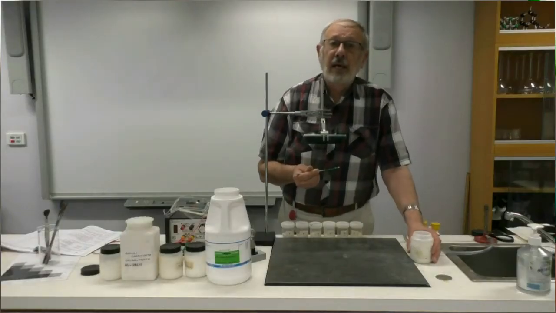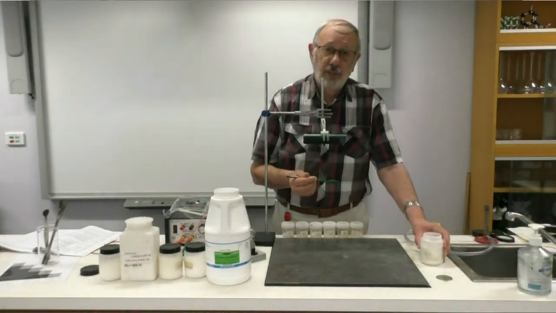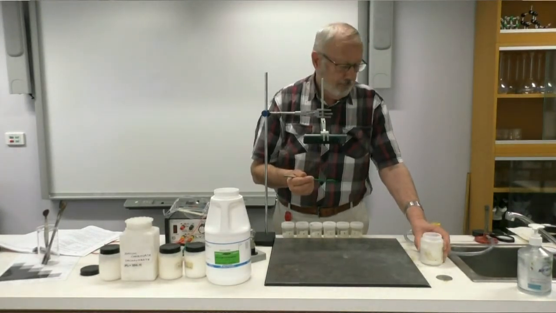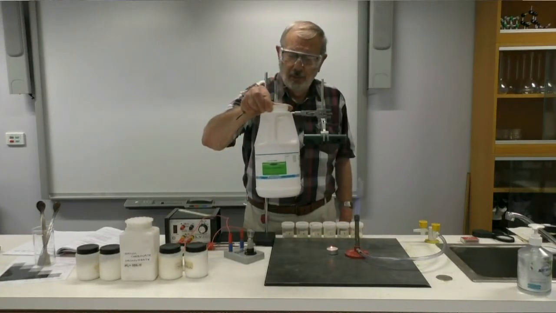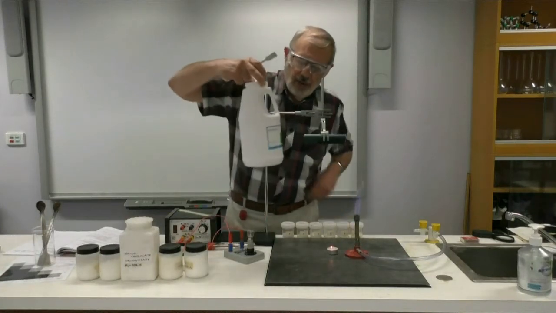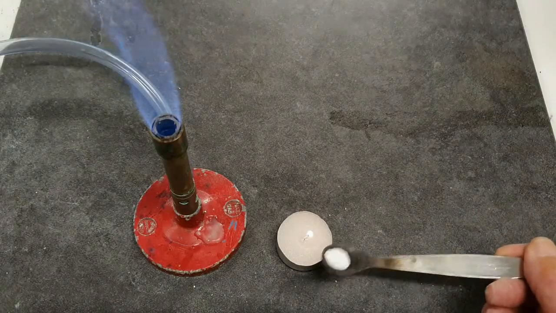Let's have a look now at the next set of properties, which is their relative melting points. So once again, we'll get a small sample of our calcium carbonate, and I'll place that on top of a candle flame.